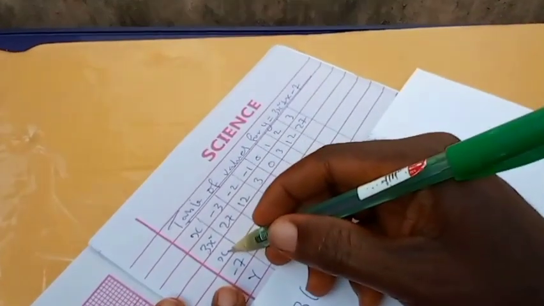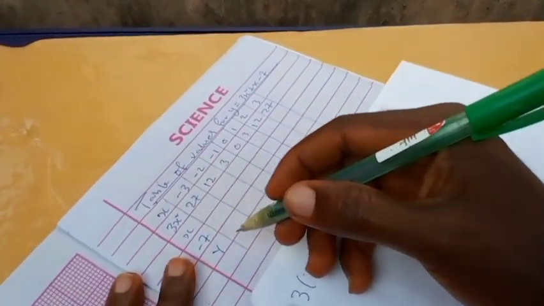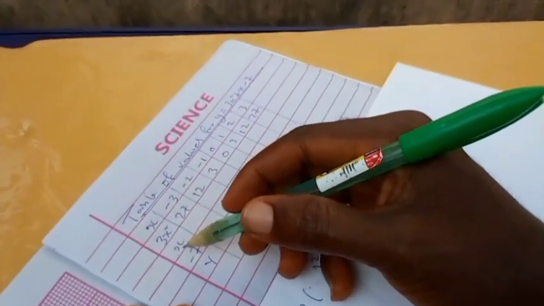Then this is x. You see, it doesn't have any coefficient with it. It doesn't have any coefficient.